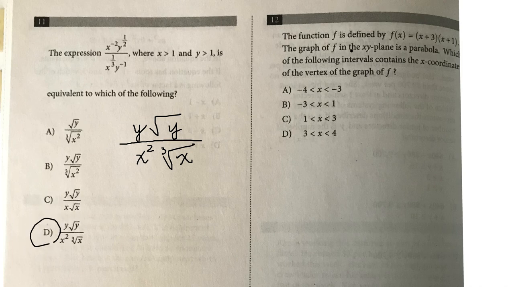All right, here's a function defined by f of x equals (x plus 3)(x plus 1). The graph of f in the xy plane is a parabola. Which of the following intervals contains the x-coordinate of the vertex of the graph?